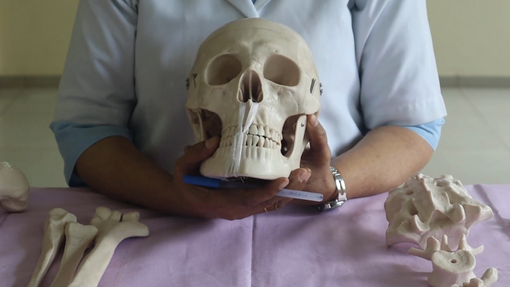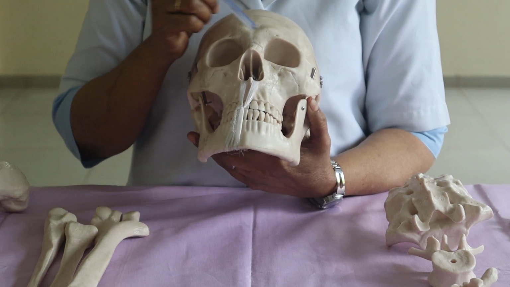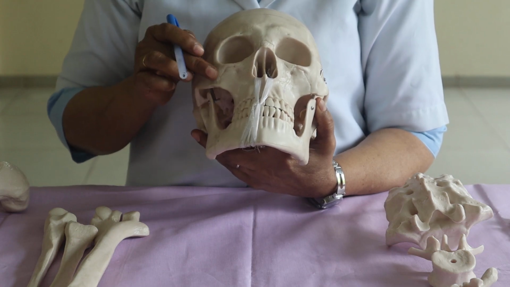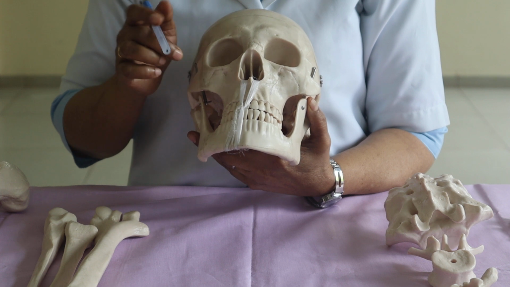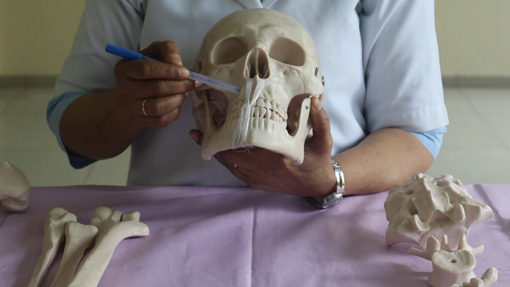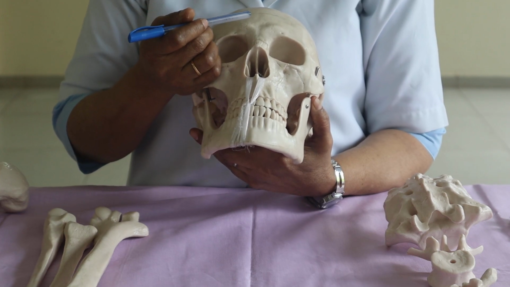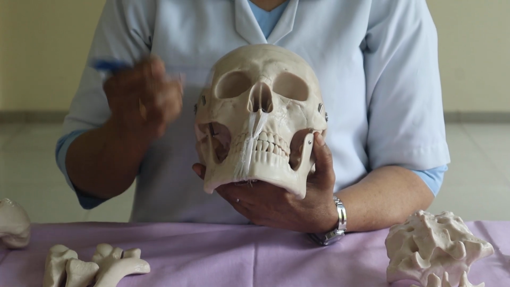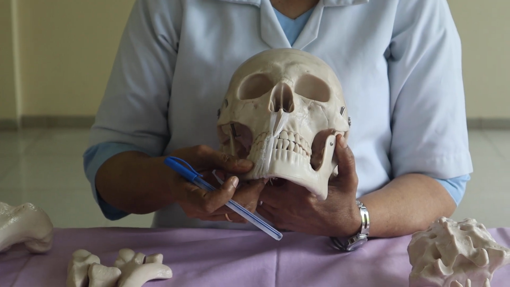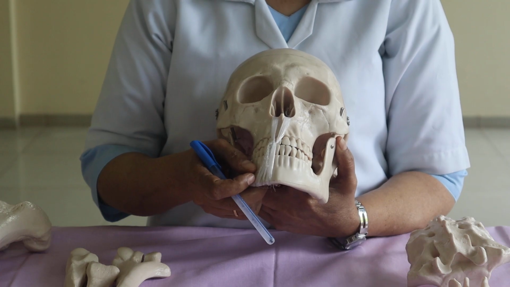The facial bones. There are 13 facial bones present. 2 lacrimal bones, 2 nasal bones, 2 zygomatic bones, also known as the cheekbones, 2 inferior conchae, 1 maxilla, also known as the upper jaw, 2 palatine bones, which are L-shaped bones, and 1 vomer bone, which is inside at the interior aspect, and 1 mandible, which is the only movable bone in the skull.